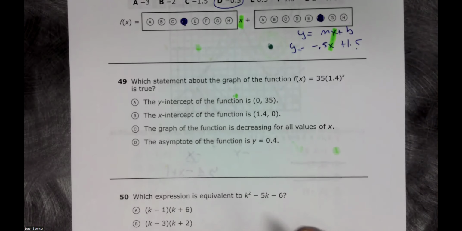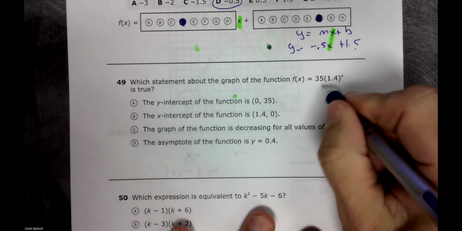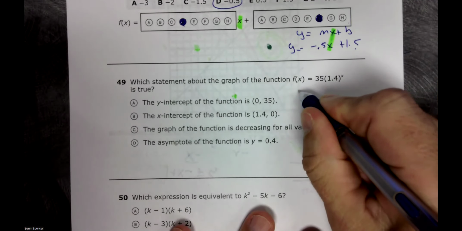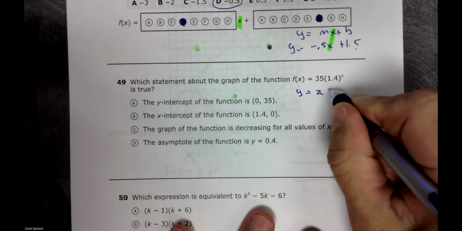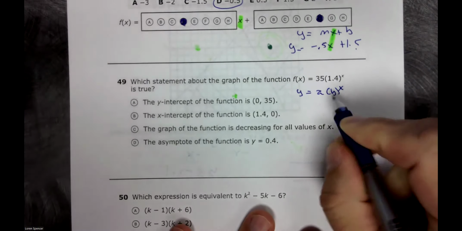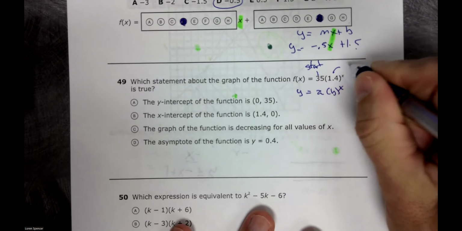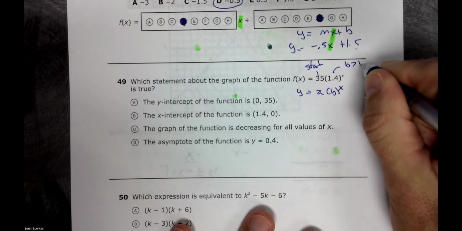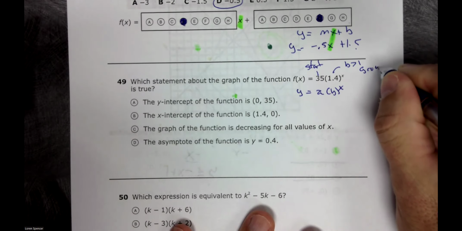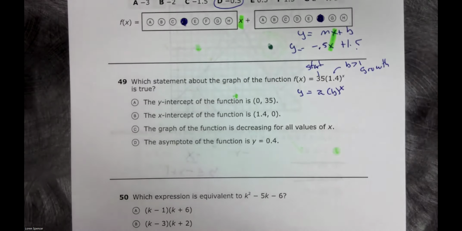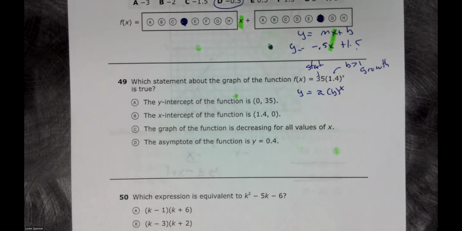Number 49. Which statement about the graph of the function is true? Okay, first off, I see this and I go, oh, this is an exponential. So y equals a times b to the x power. This is my start. And by the way, b is greater than 1, so this is growth. Let's go ahead and plug this into the equation and see what happens.